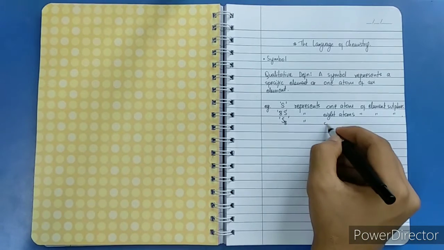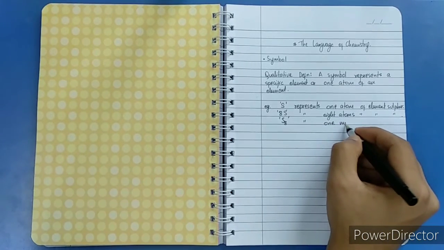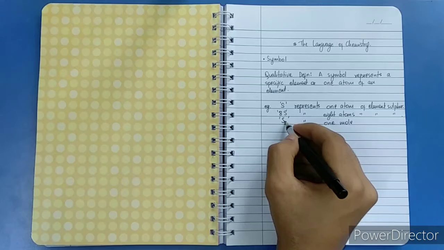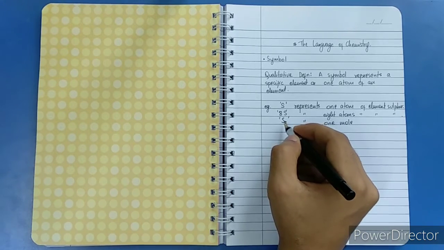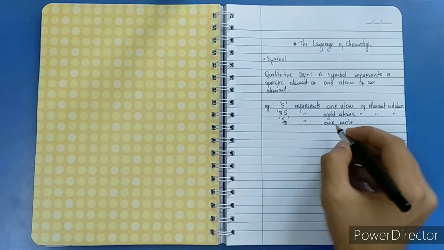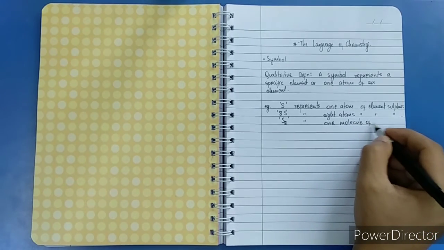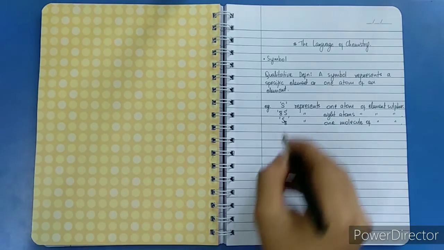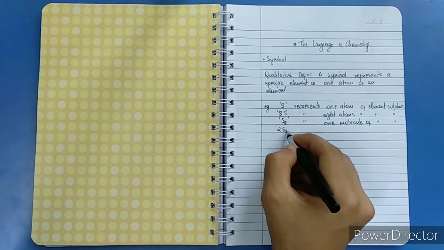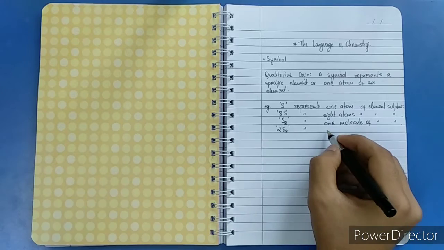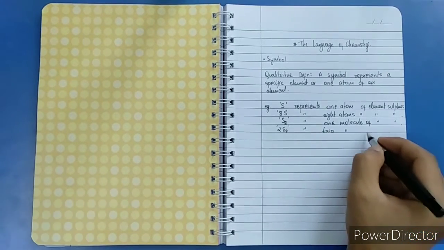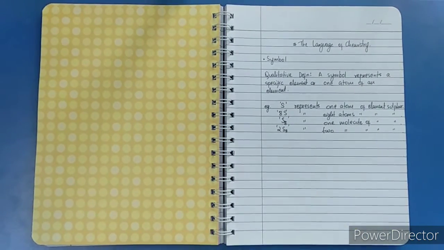S8 represents one molecule. A molecule of sulfur has 8 atoms, 8 sulfur atoms bonded together to form S8. So S8 represents one molecule of element sulfur. And if I say 2S8, then this will represent 2 molecules of element sulfur. So these are different denotations where we need to understand what denotes what.